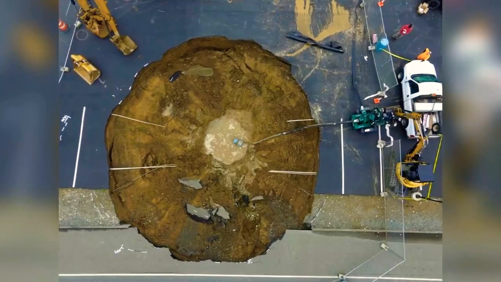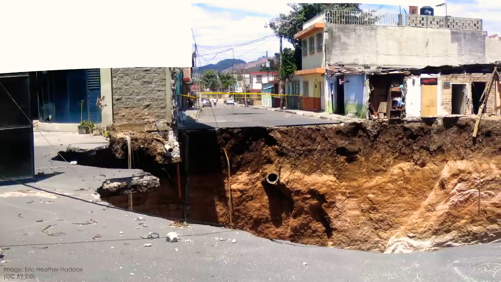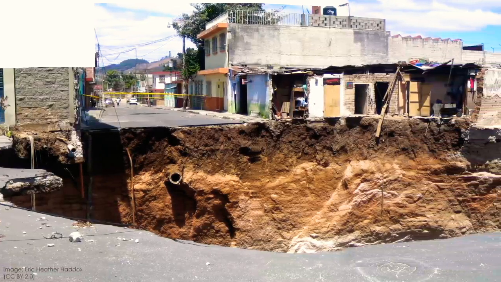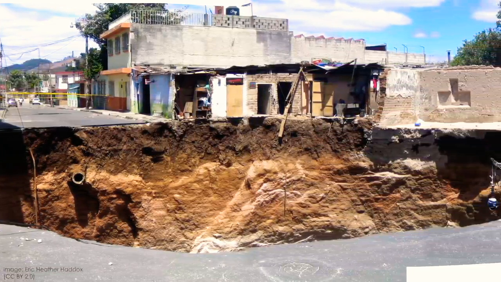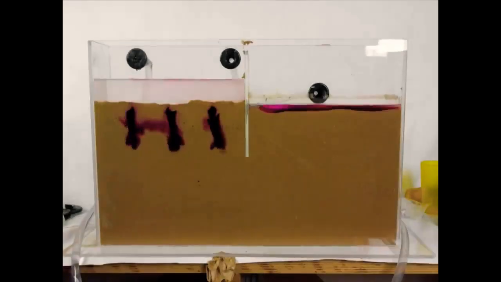Some of the most complex civil engineering problems stem from the interaction of water and the ground. It sounds mundane, but there's a good chance you've seen one of these on the news. How is it possible for the ground to simply open up and indiscriminately swallow anything or anyone that happens to be around? I'm Grady, and this is Practical Engineering.